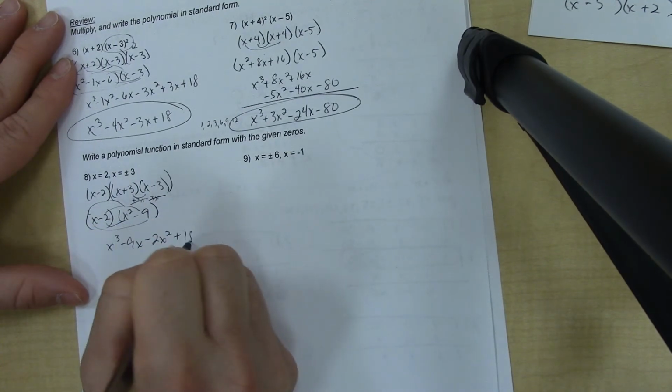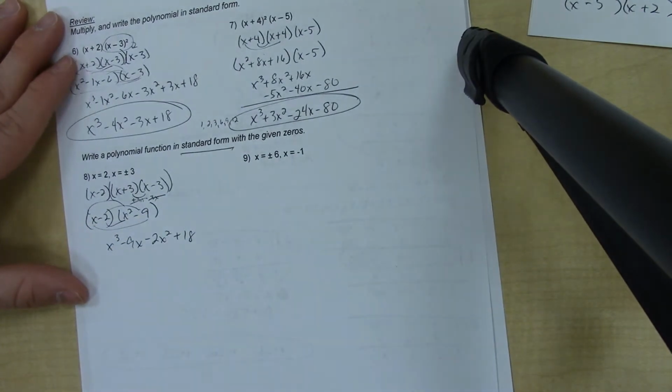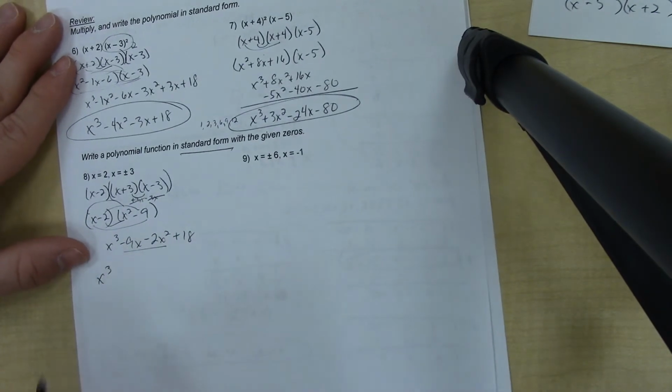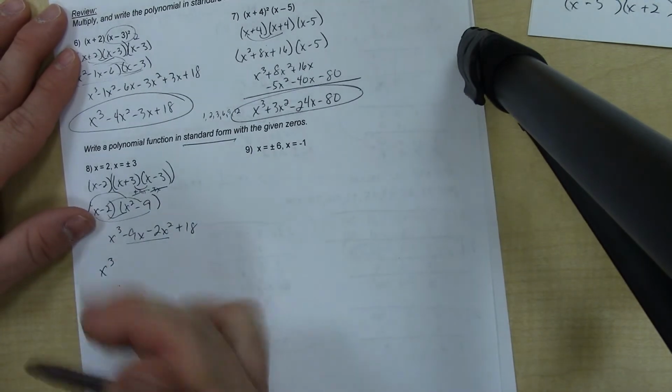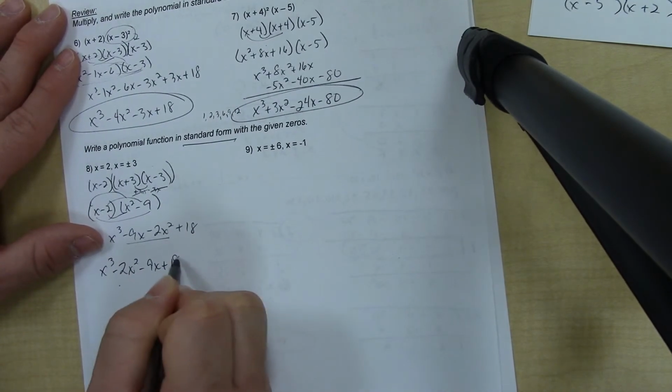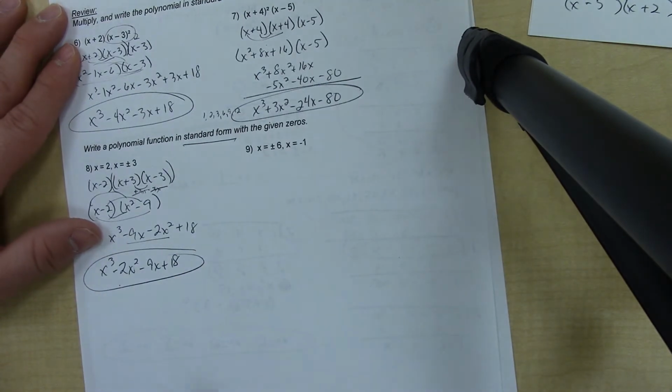last. I want to write it in standard form though. That is not in standard form because these two would have to switch. So x cubed minus 2x squared minus 9x plus 18. You guys try number 9. Come back and check your answer.